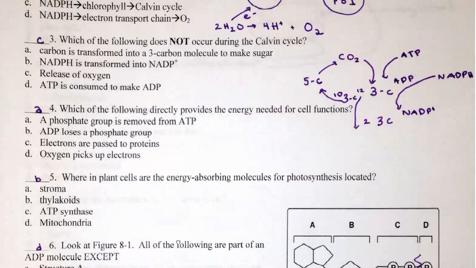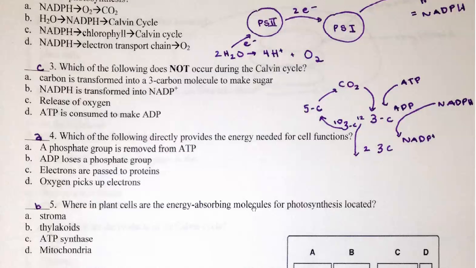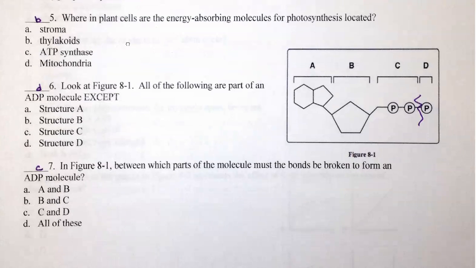Where in the plant cells are the energy-absorbing molecules of photosynthesis located? Well, here's the issue. Your energy-absorbing molecules, which are called pigments, are found in photosystem 2 and photosystem 1. So basically what this question is asking is where are photosystem 1 and 2 located? And that's in the thylakoids, specifically the thylakoid membrane, but that's not an option, so the answer is B.